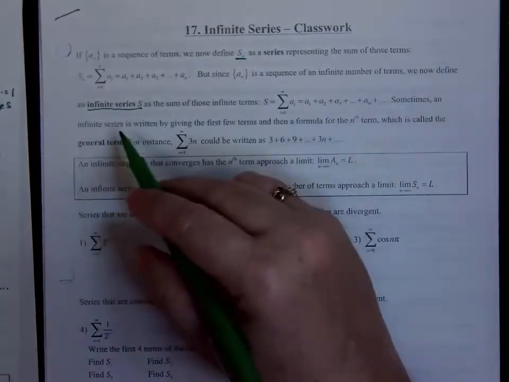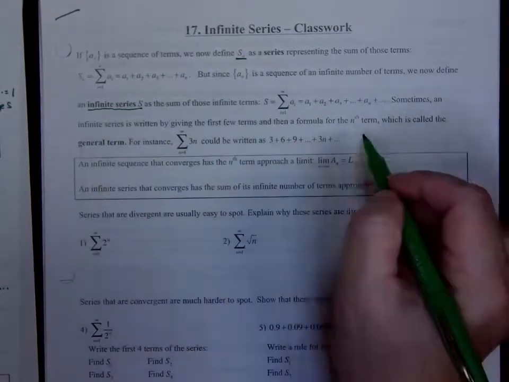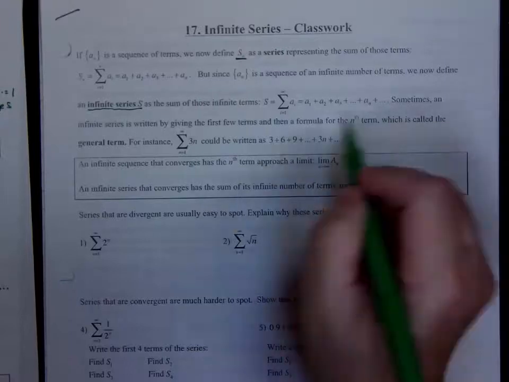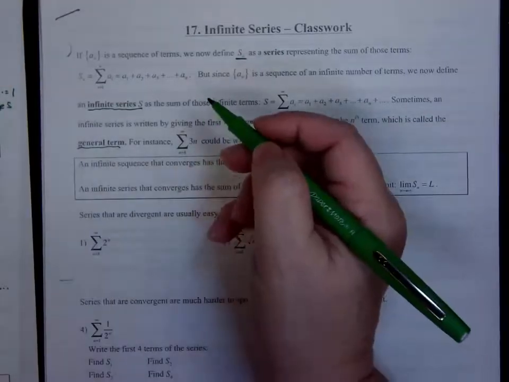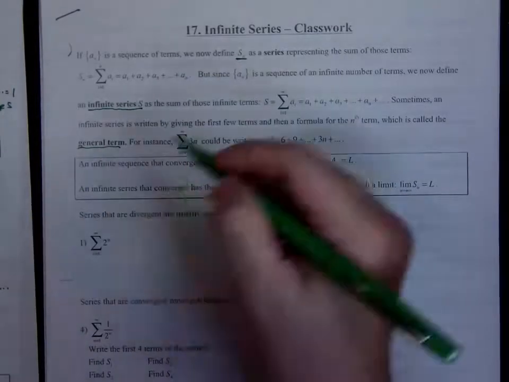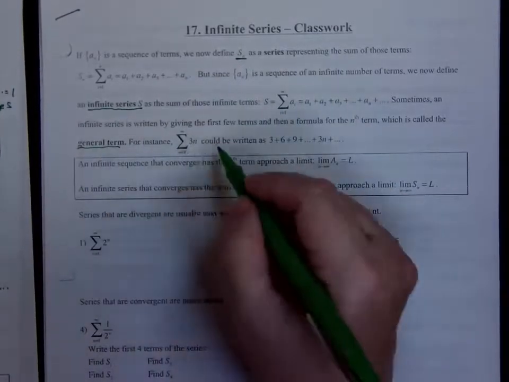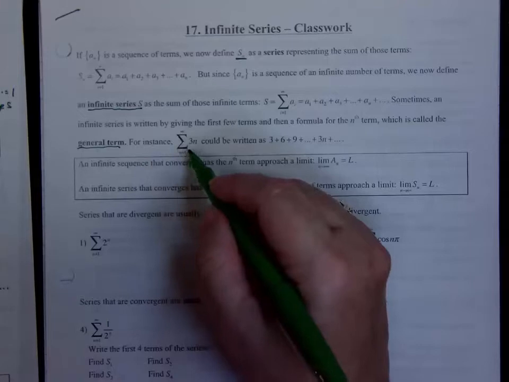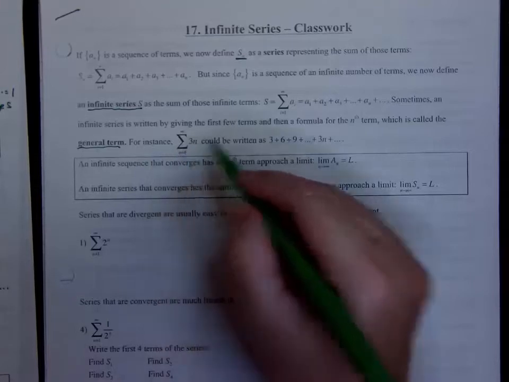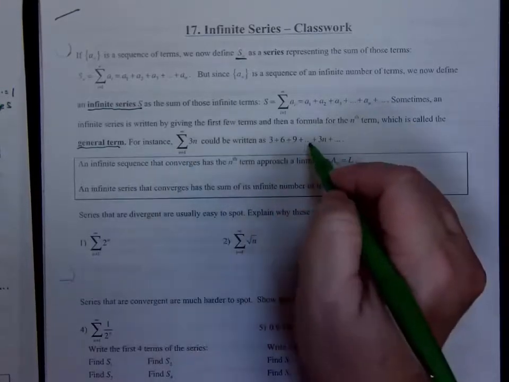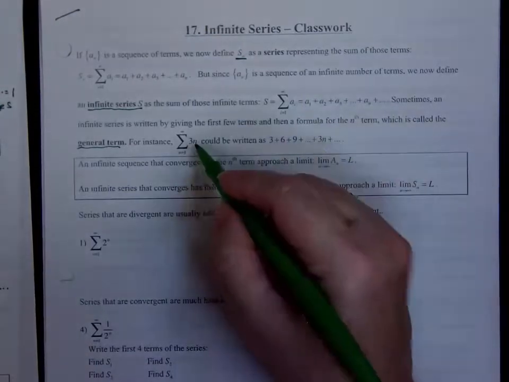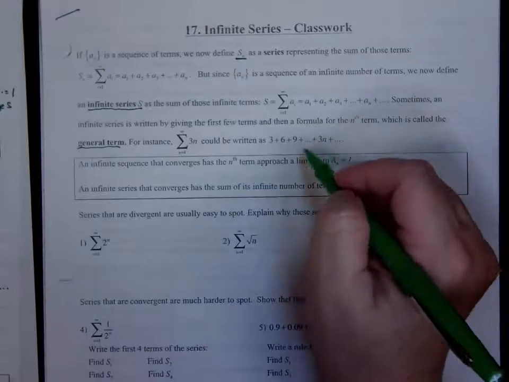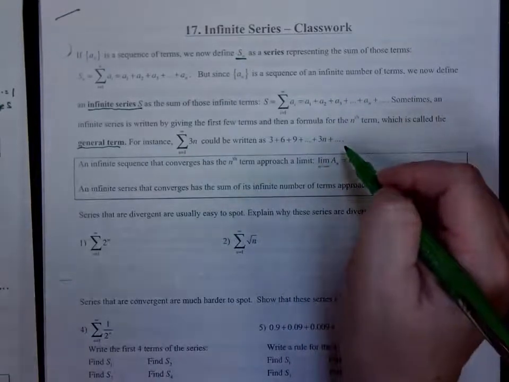Now, sometimes an infinite series is written by giving the first few terms and then a formula for the nth term, which is called the general term. And we've seen the phrase general form, general solution before. It's kind of a generic sort of thing. It still has a variable in it. For instance, the sigma from n equals 1 to infinity of 3n would be 3 plus 6 plus 9 plus ... plus 3n. So they stick the formula in the middle of the series when they write it out.